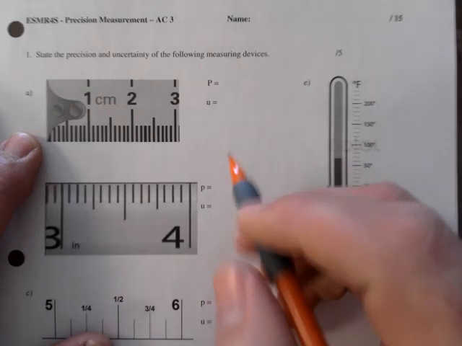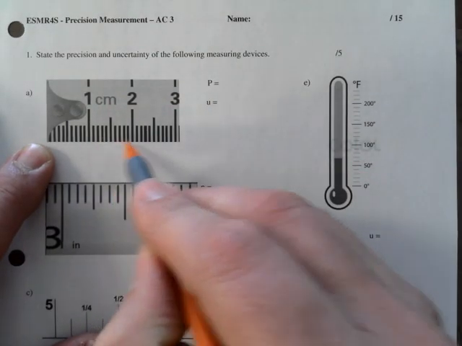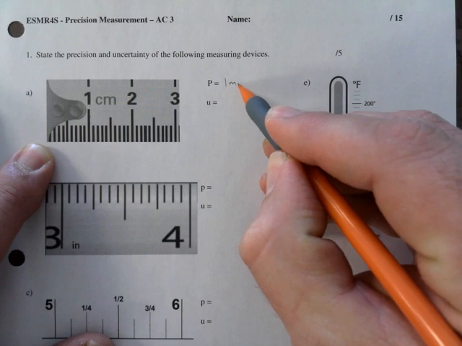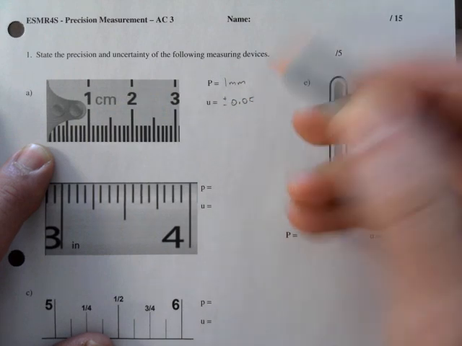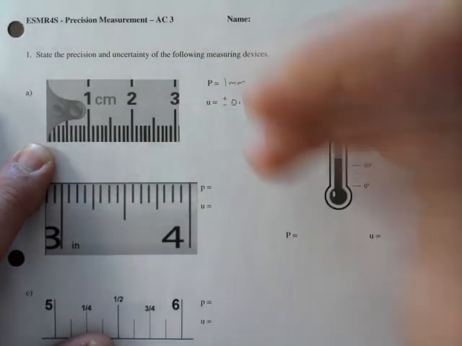Marker, okay. Precision, this one you should know is 1 millimeter. And so the uncertainty would be half a millimeter. Half a millimeter.